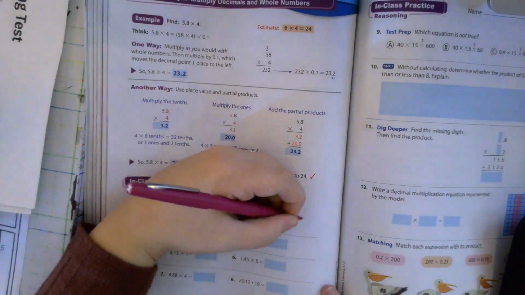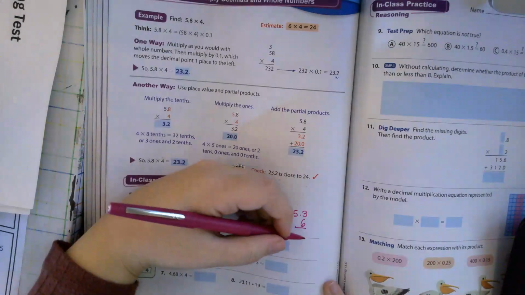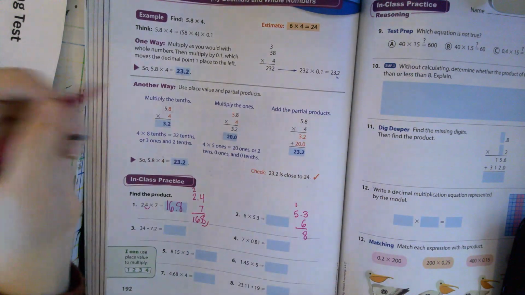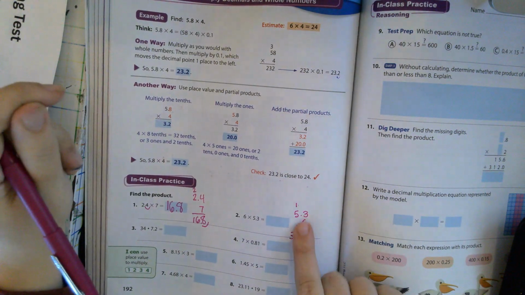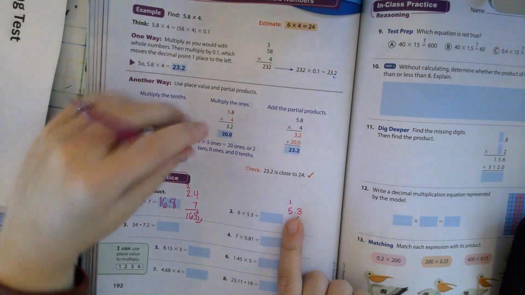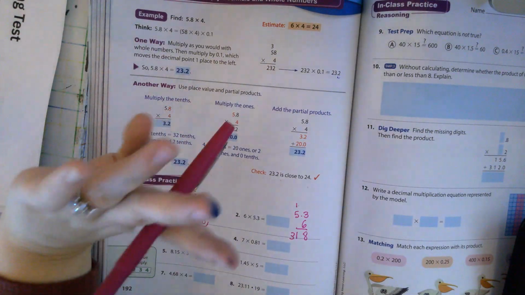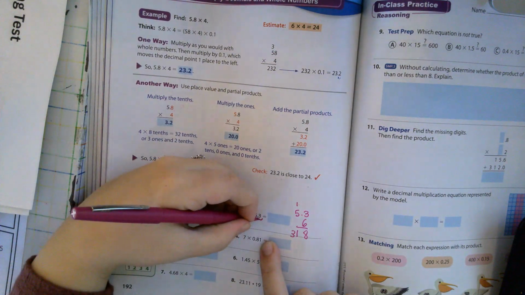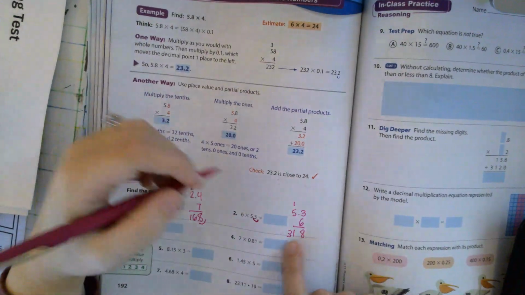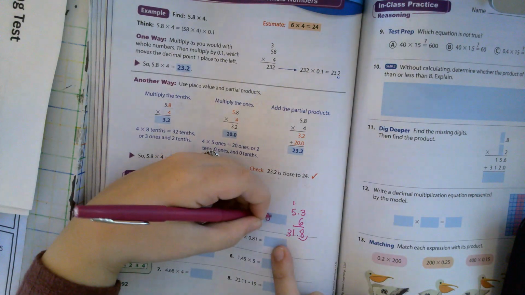Number 2 says 6 times 0.53. I'm going to stack them and do it again. 3 times 6 is going to be 18. Carry that 1. 5 times 6 is 30. Plus 1 is 31. And then I have 5.3. 3 is in the tenths place, so how many swoops am I doing? Raise up your fingers. Show me how many swoops. It should be 1. There's only one number past the decimal point, so there's only one swoop. So 31.8.